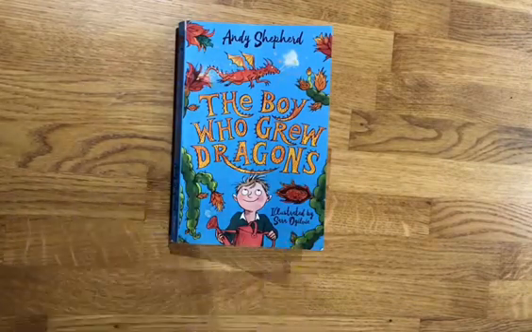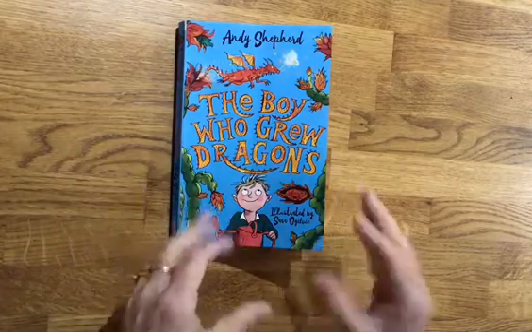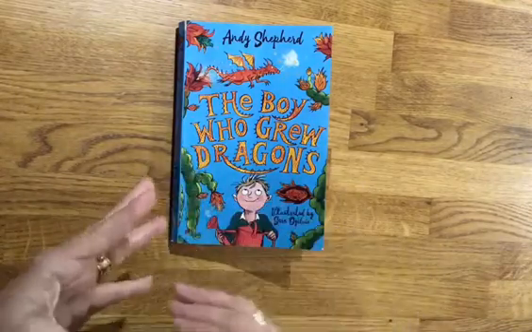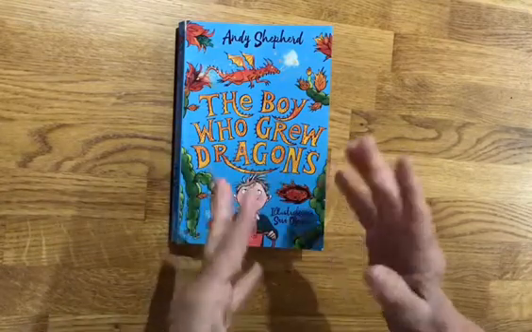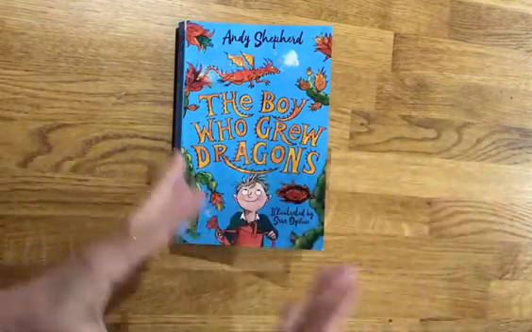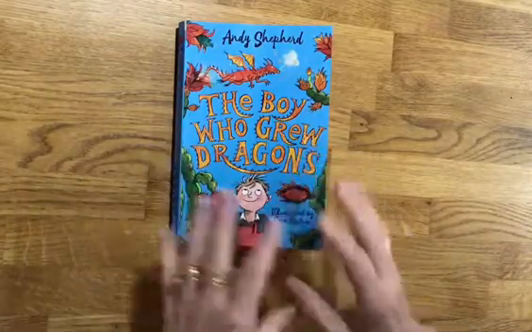And this is our class story at the moment, and it's a fiction text. It's a made-up text. It has got characters in it. It's got Thomas and his friends. It's got Flicker the dragon. It's got Grandad. It's got Liam. It's got all those characters in it.